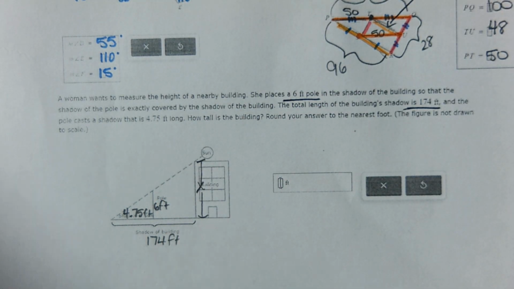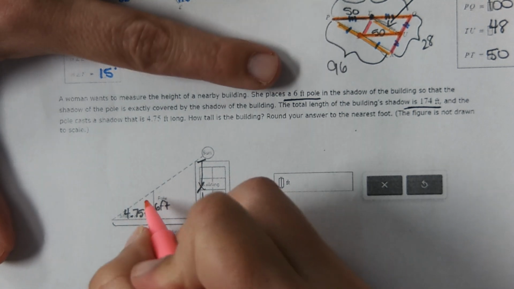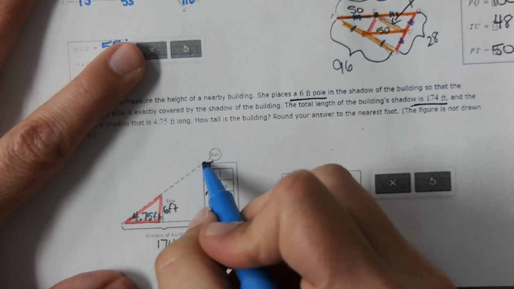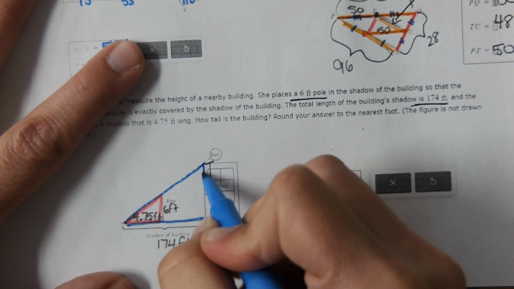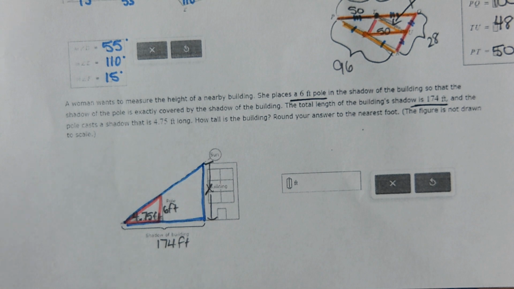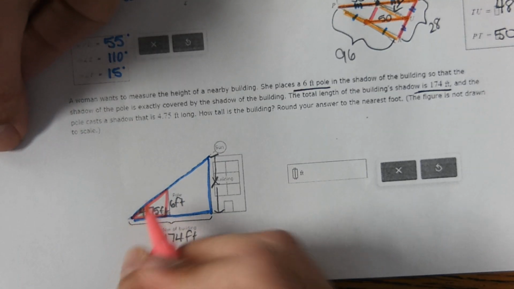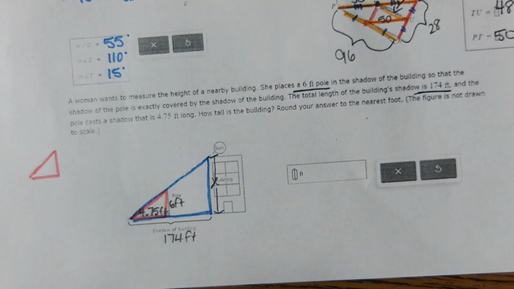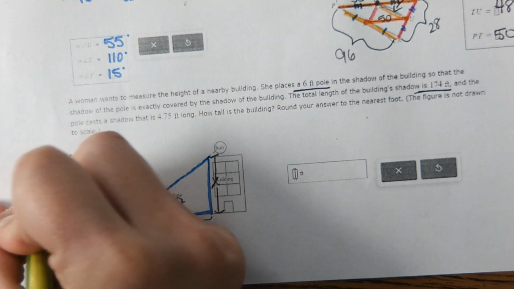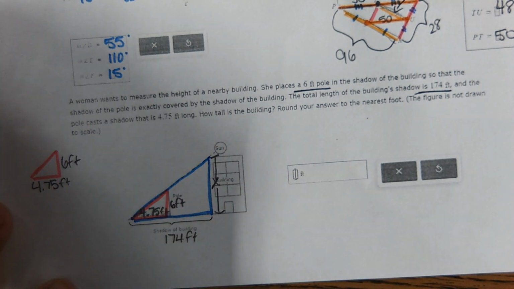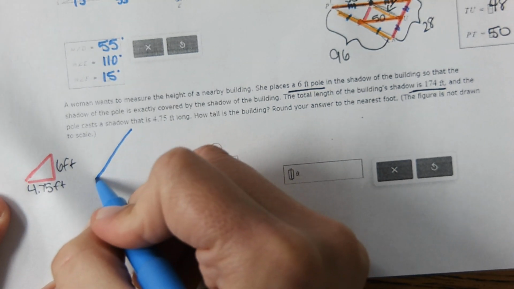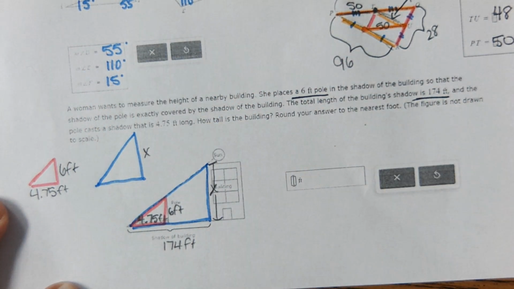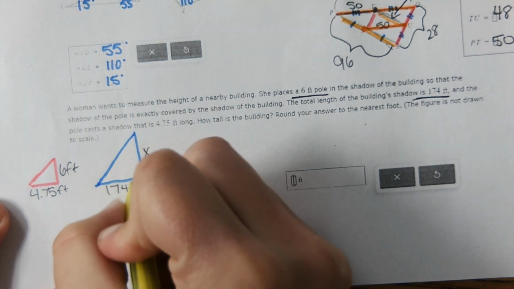Okay, so you may not see this right away, but I've seen this style of problem before and I can see it. There are actually two triangles. There's a triangle right here, and then there is a larger triangle right here. And these two triangles are similar because the shadow and the sun would be similar. So I'm going to separate these triangles so I can see it more clearly. So I have the smaller triangle here, which is 6 feet by 4.75 feet. And then the larger all-encompassing triangle is x feet tall, we don't know. We're going to solve for that. And 174 feet here.